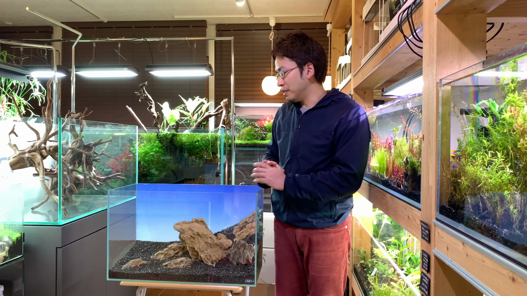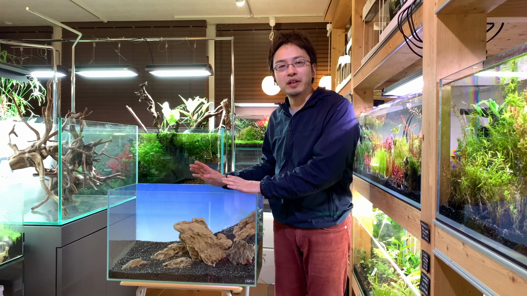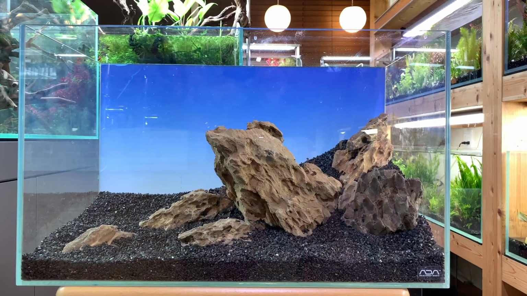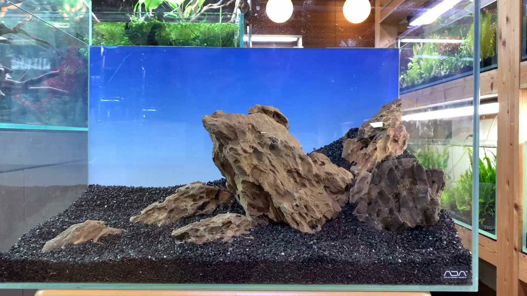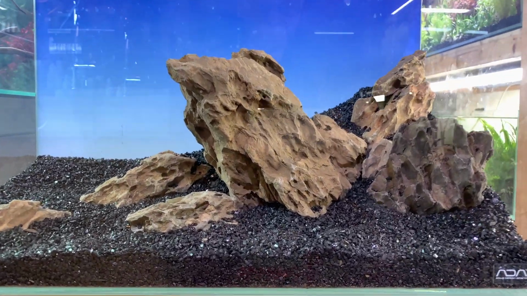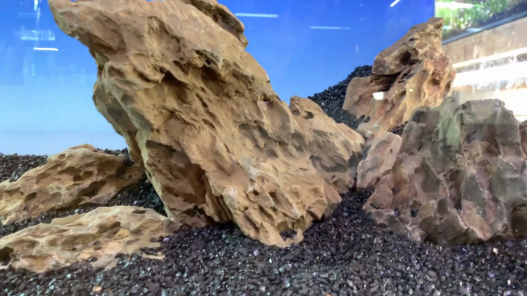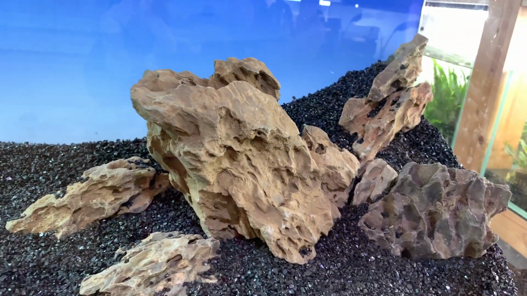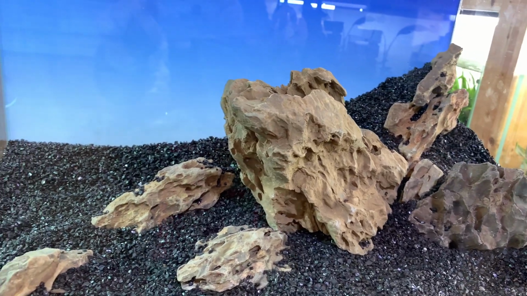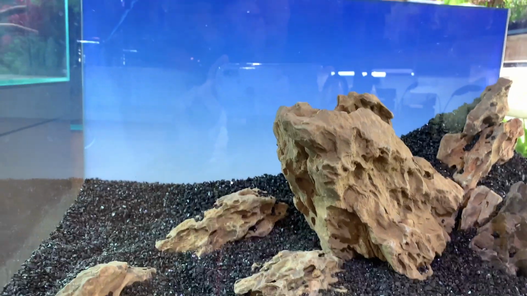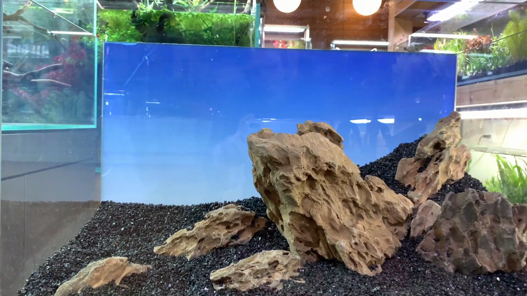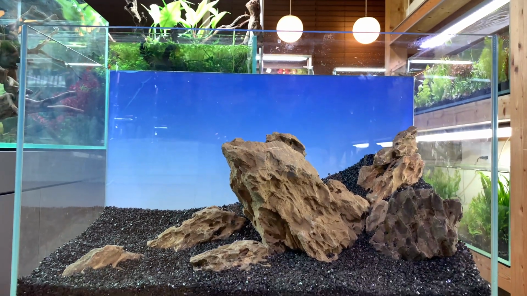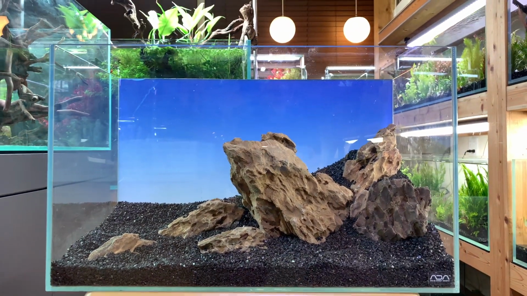The aquascape we chose for this video is a triangle-shaped aquascape. The triangle-shaped aquascape is relatively easy to create a balance with, and it is relatively easy to create for beginners. However, even with this aquascape, there are some important points in creating this landscape, so I will explain this further later on in this video.